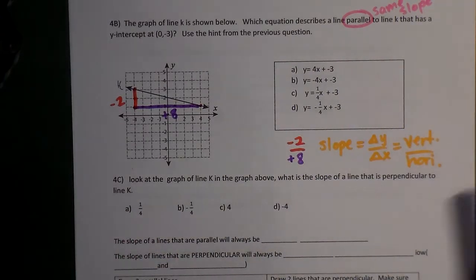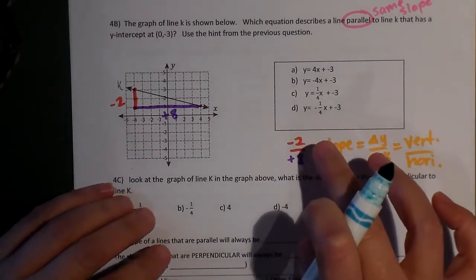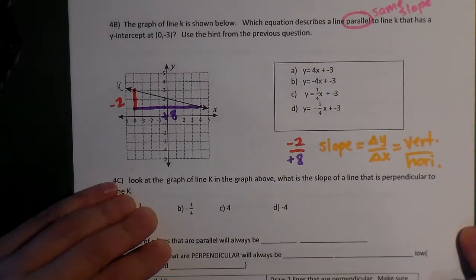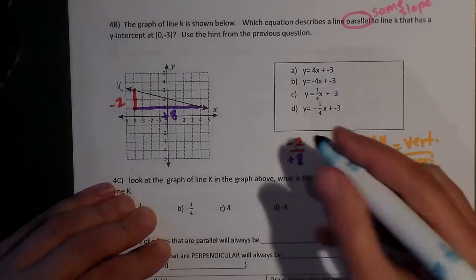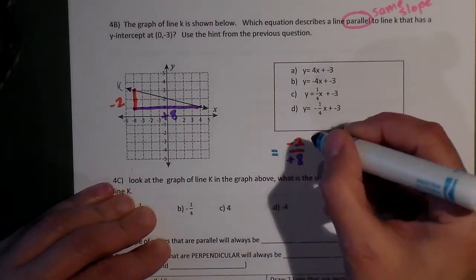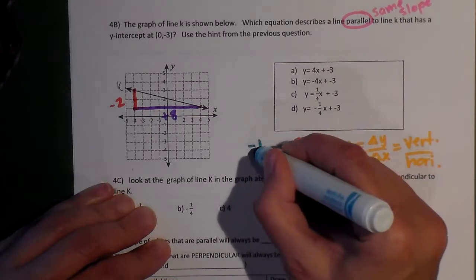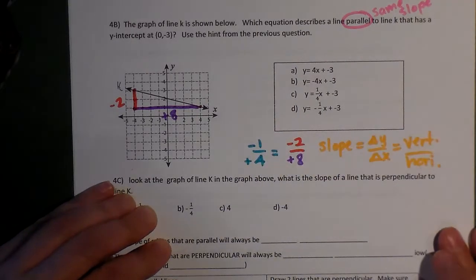Now, you have to reduce your slope. This is reducing your fractions. Again, the calculator will do this for you. But again, being a good math teacher, I have to show you how to do it. The greatest common factor between 8 and 2 is 2, the GCF. So I'm going to reduce this, and since it's a negative over a positive, that's going to stay negative. This will reduce to -1 over +4. So that is your slope.